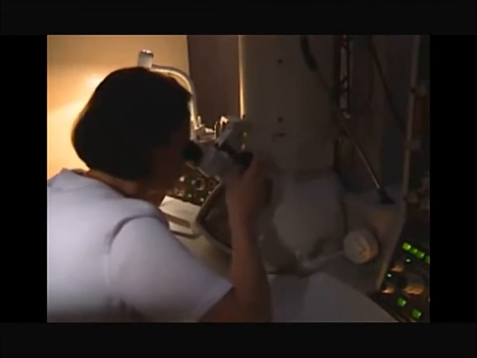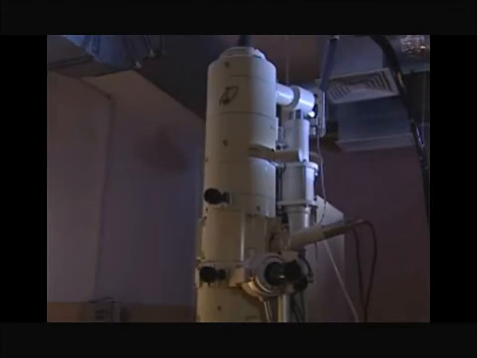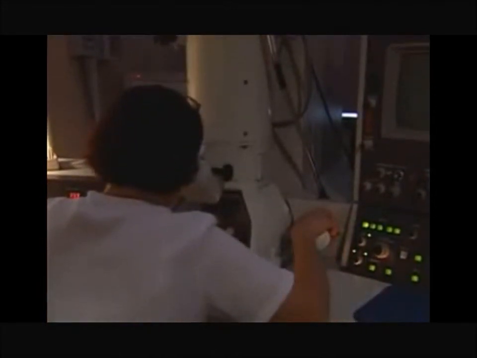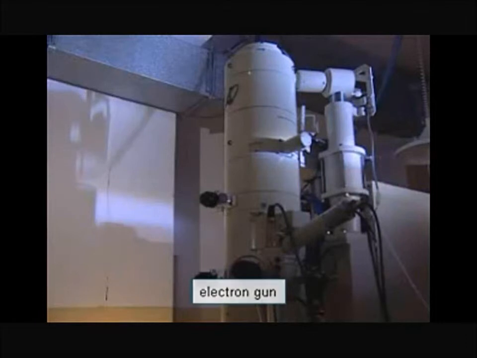The electrons are emitted by the cathode at the top of the tube and then accelerated by the anode. They then pass through a small aperture, which forms them into a beam, and into the vacuum inside the tube. The part of the microscope that generates the electron beam is sometimes called the electron gun.